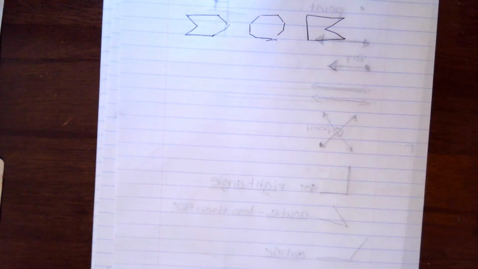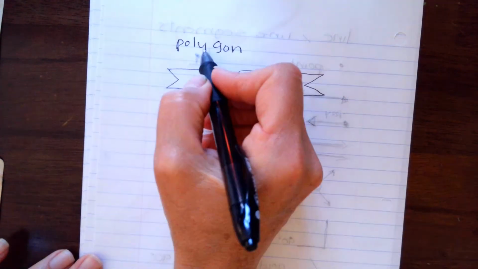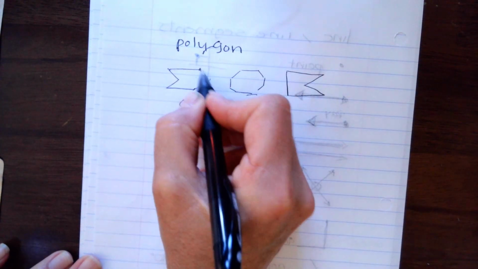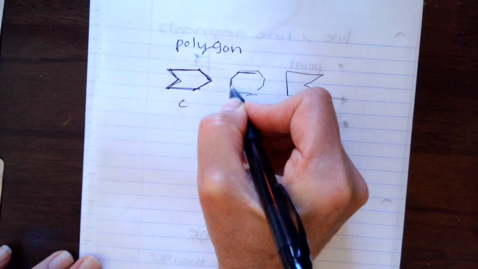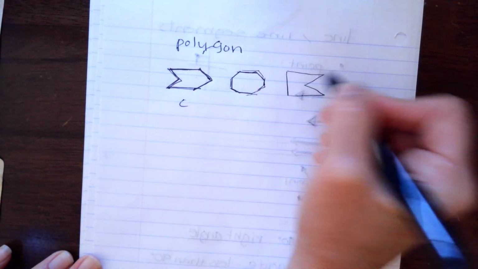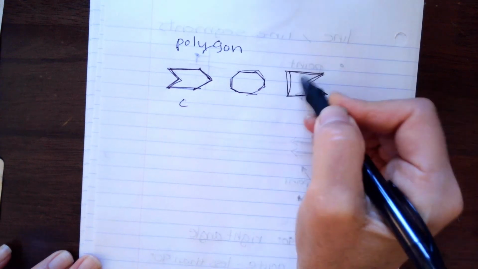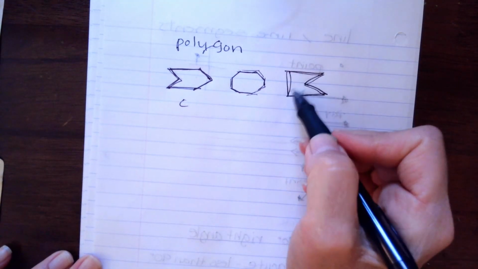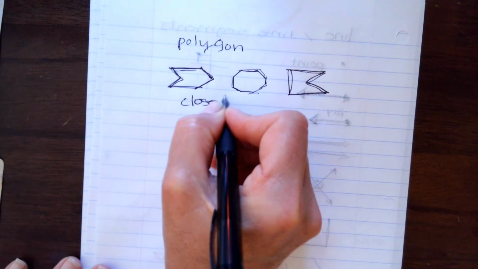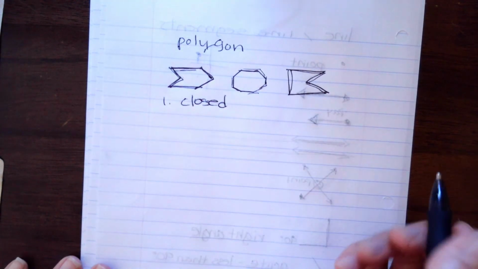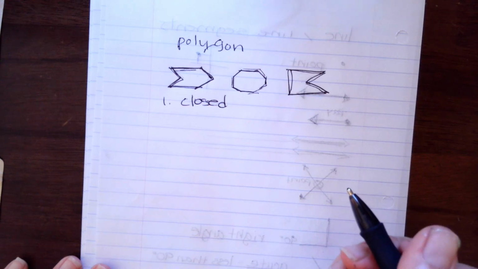And what has to be there for a polygon? It has to have certain things to make it a polygon. A polygon has to be closed so there can be no openings. It's one solid shape. There are no openings to it. See how there's a closed shape? If you put water inside of it, there would be no leaks because there's no openings.